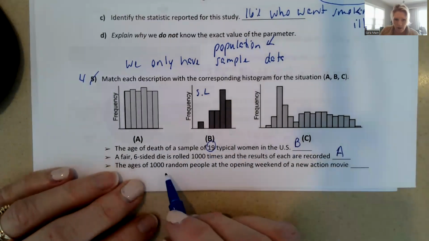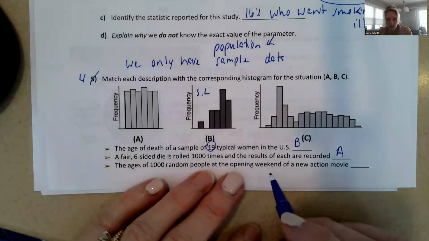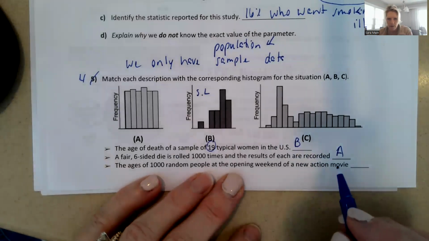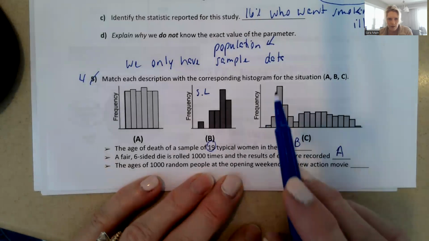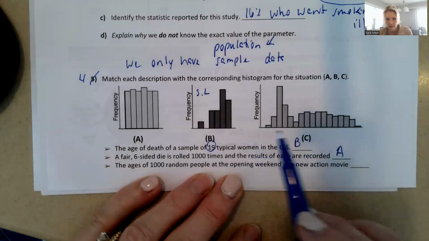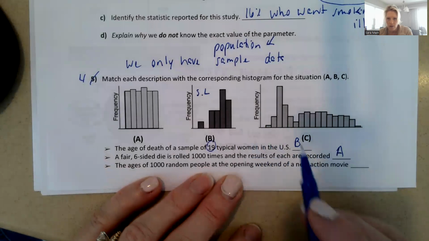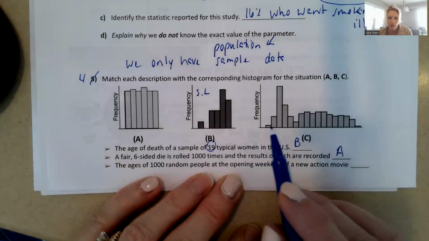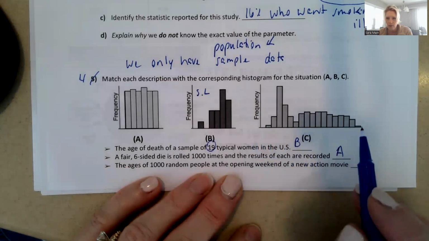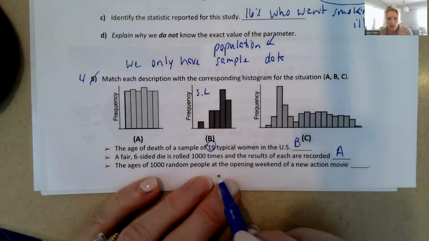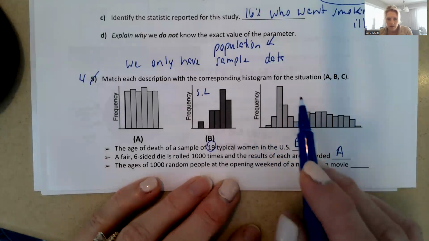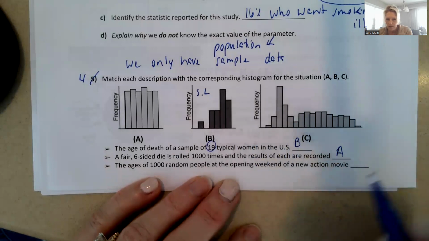And then the ages of 1,000 random people at the opening weekend of a new action movie. So there's a lot of outcomes because it's ages. The ages are going to vary. It's an action movie, so it could be younger teenagers all the way through elderly people. And I would say the majority would probably be in their teens or 20s in this area. So that would be letter C.